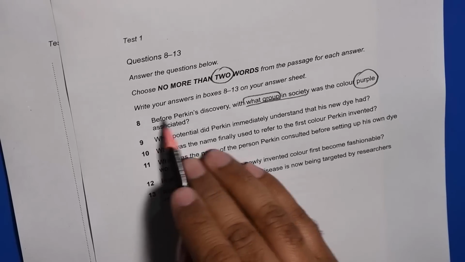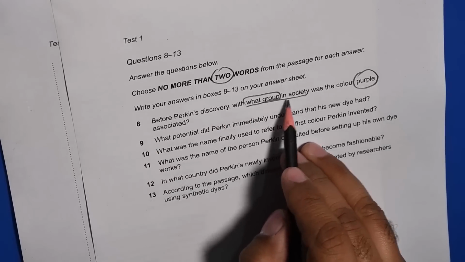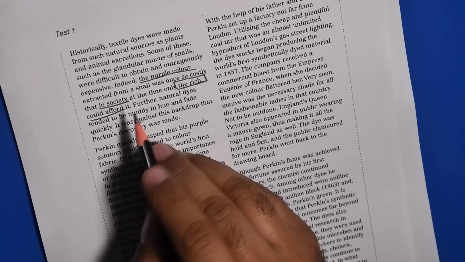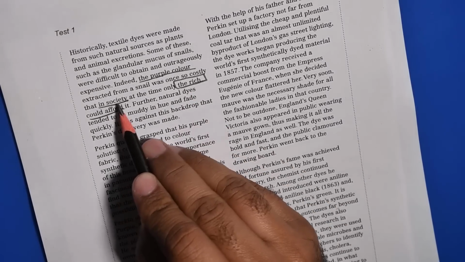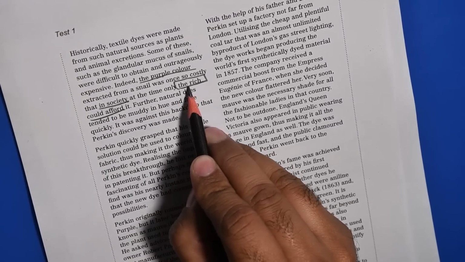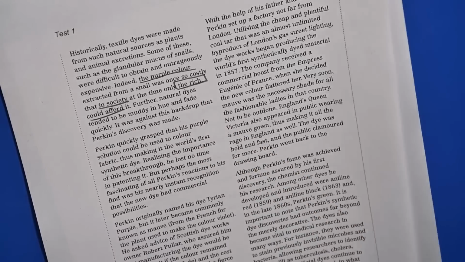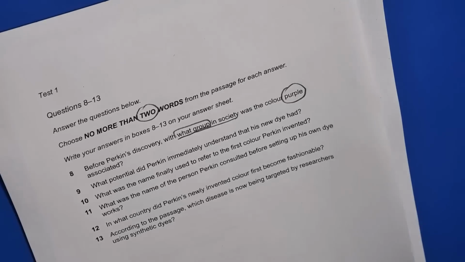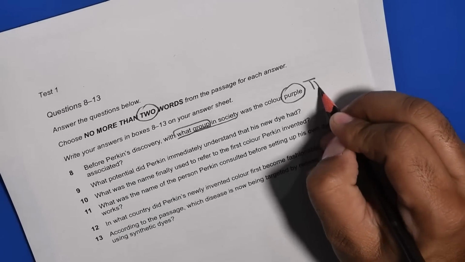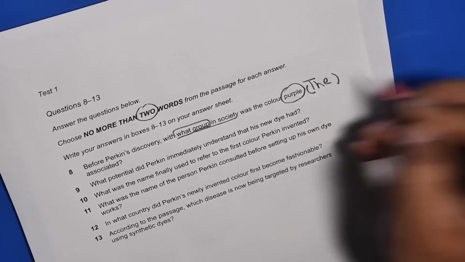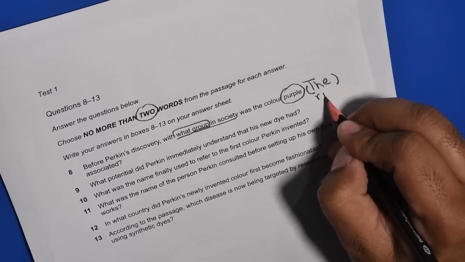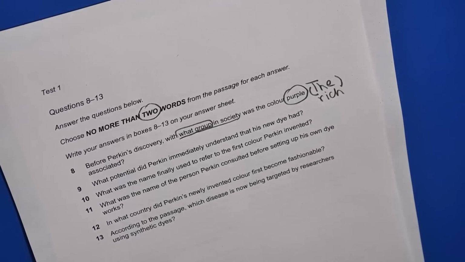Before Perkins' discovery, with what group in society? Only the rich. Now rich is the group of society, so that's why the answer is going to be the rich, and the is optional by the way, and rich is the answer.